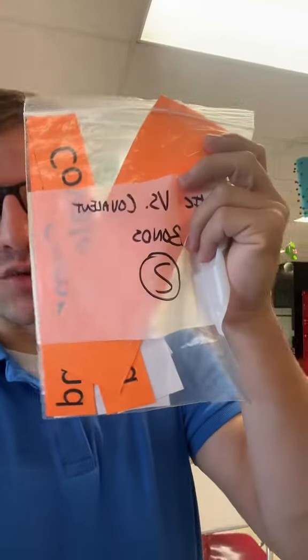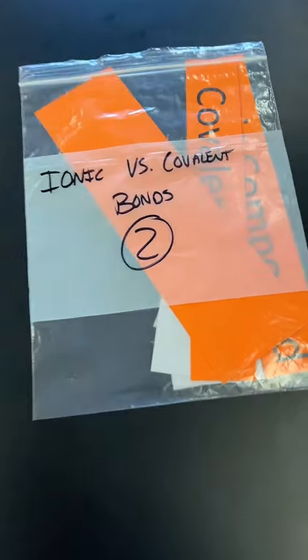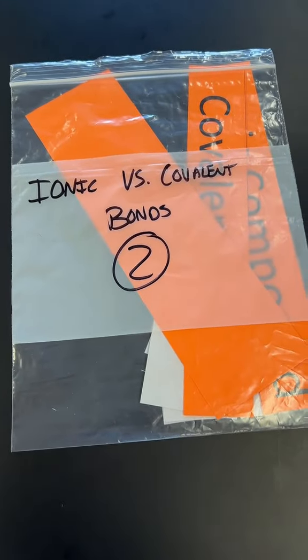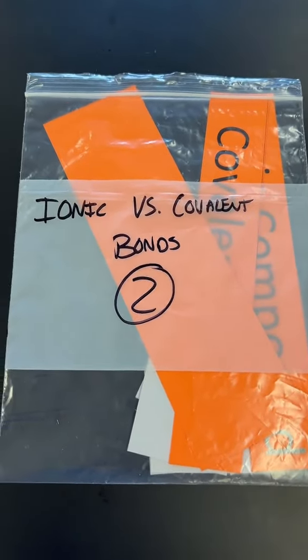One of the teaching strategies I use all the time in my classrooms are these organizers. This is how I use them. For example, we're reviewing ionic and covalent bonds today. This is what the students see at their lab stations, and the first thing they have to do is take everything out.